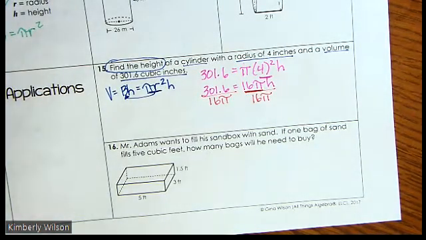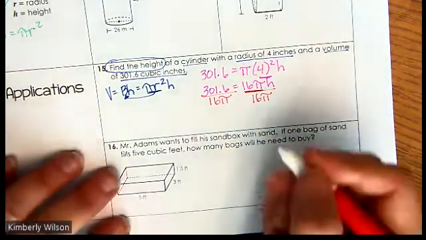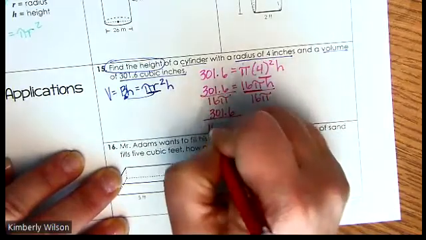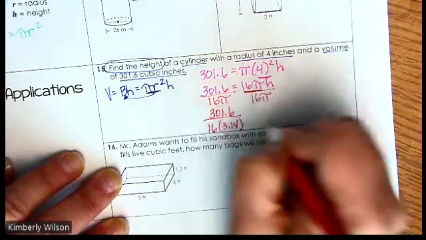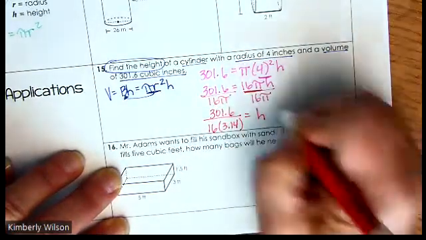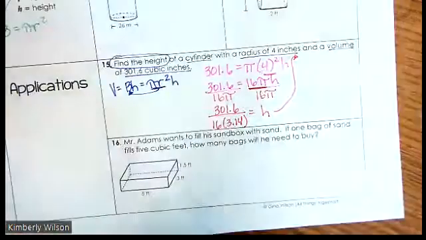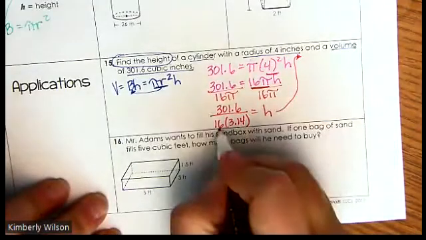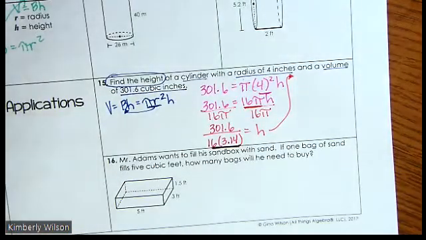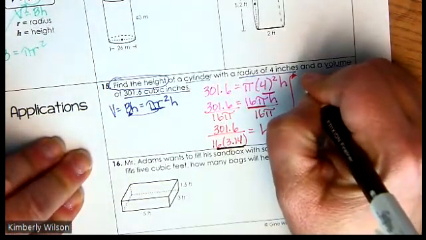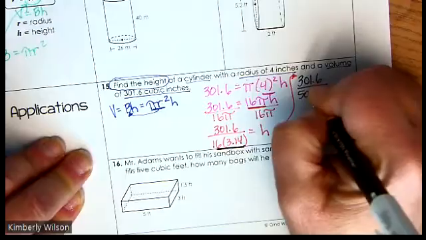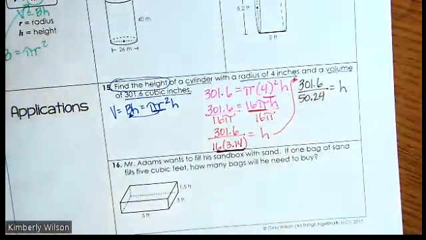When I do that, that means that I'm going to have 301.6 over 16 times 3.14 equals h. Okay, well, according to order of operations, I need to do this first. So I'm going to do 16 times 3.14, which gives me 301.6 over 50.24 equals h. Now I've got to do this division.